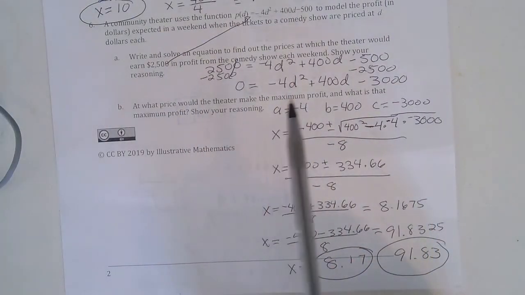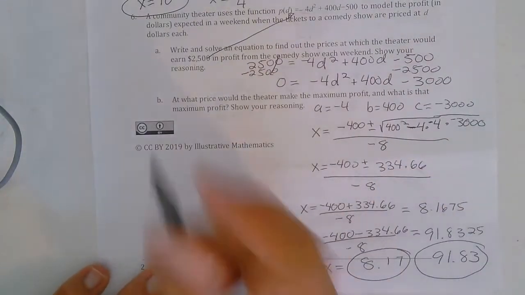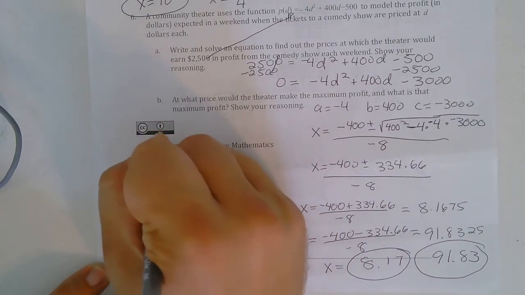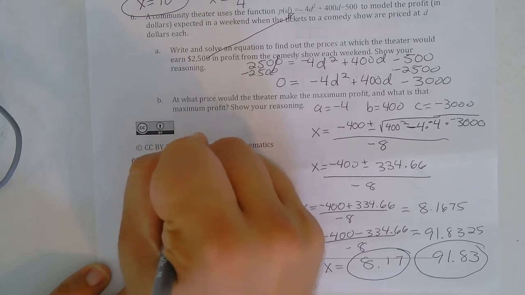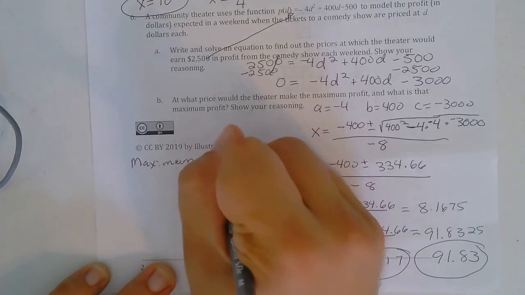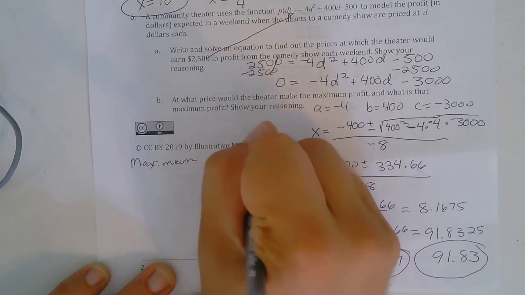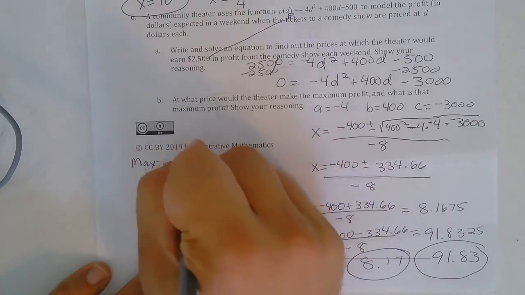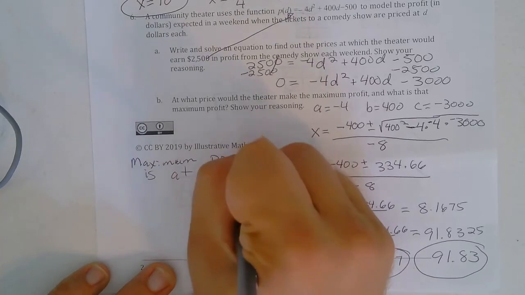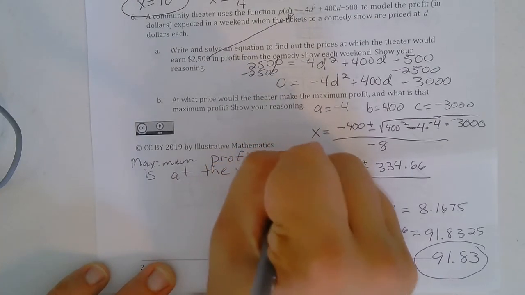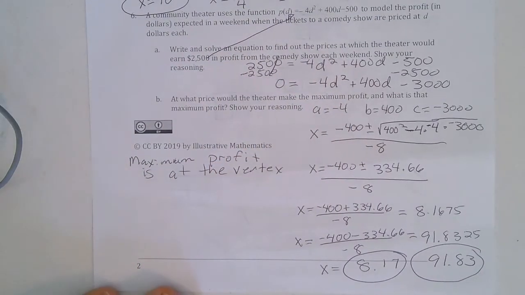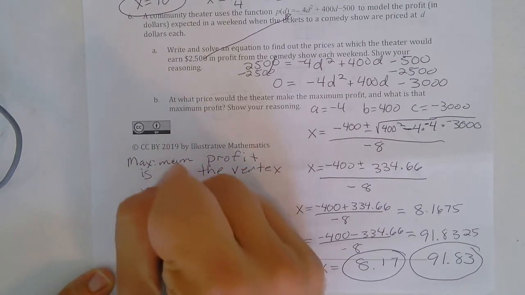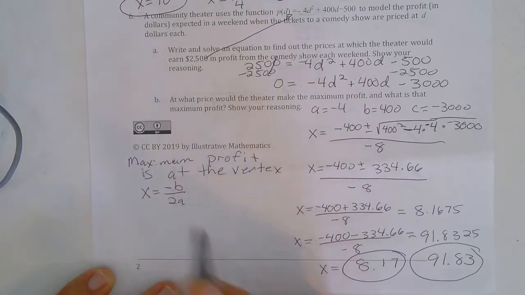So, now at what price would we maximize the profit? Well, the maximum profit is at the vertex. And to find the vertex of a parabola, you go x is equal to negative b over 2a.